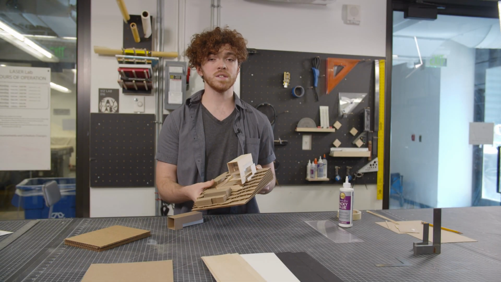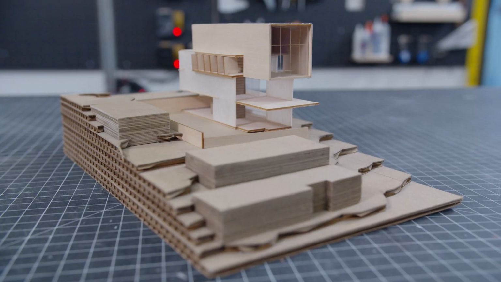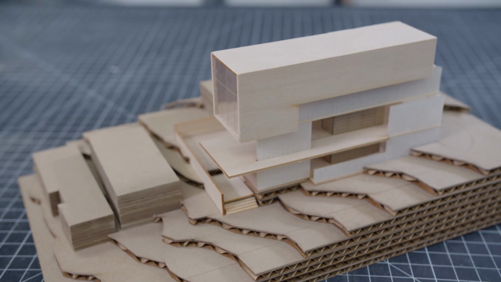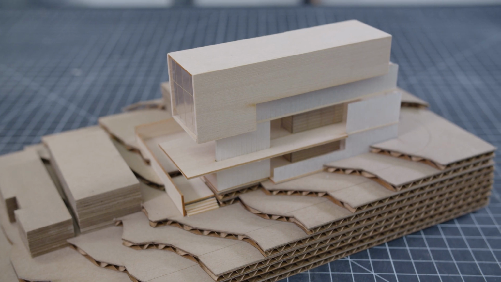So this final model here, this is something that we would make for presentation. You can see the very clean use of material. You have multiple materials being used for different things, such as the plexiglass used for windows. You have this more opaque kind of plexiglass that's scored in the method that we talked about earlier on both sides.